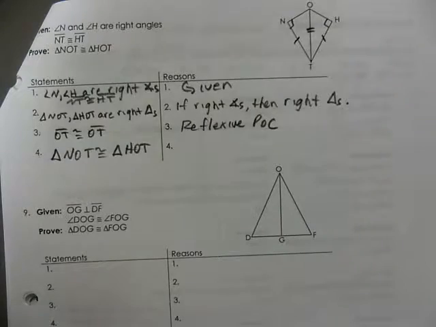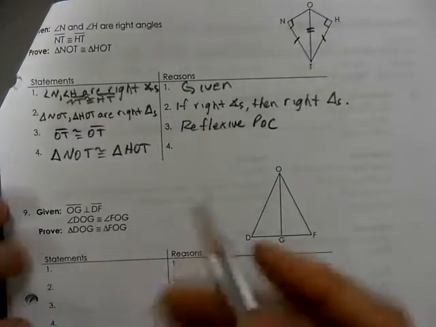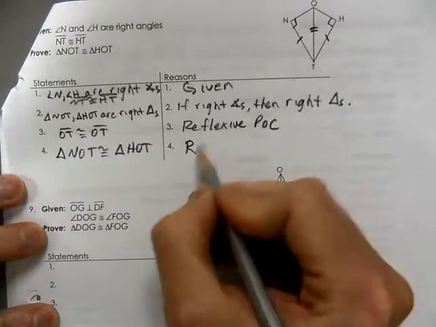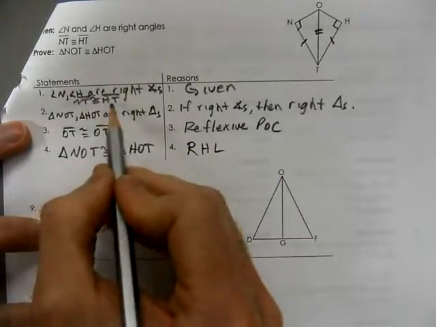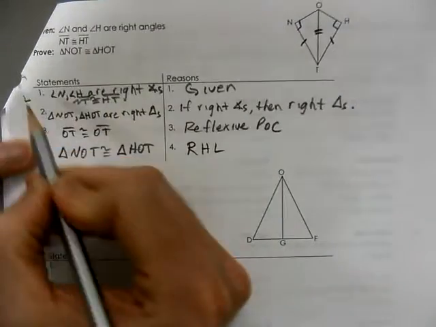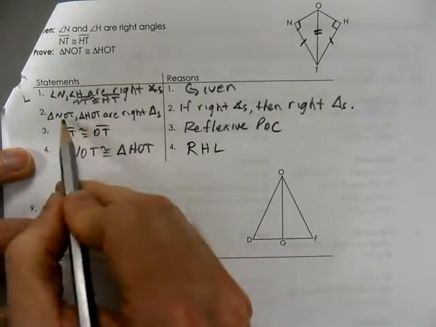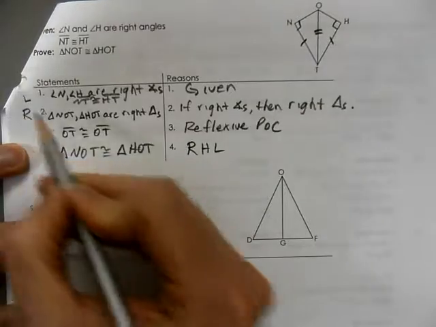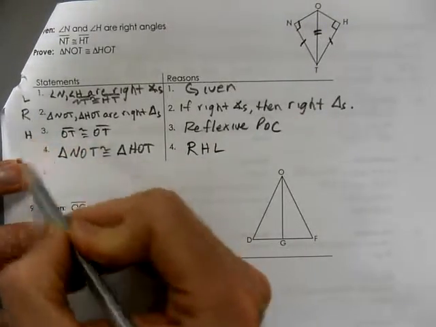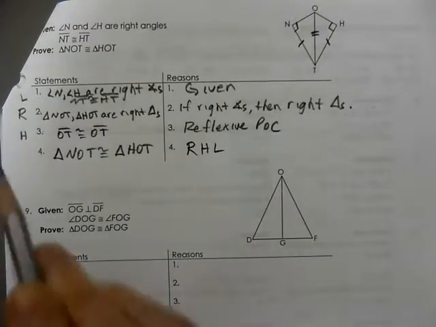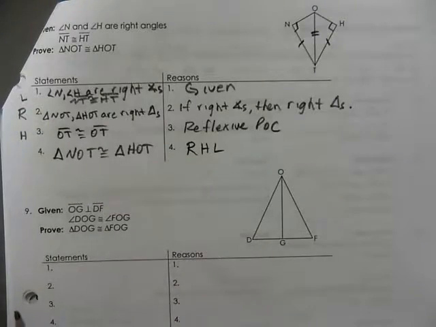What's our reasoning? Right triangles, hypotenuse leg. NT and HT were the legs. The right triangles was the R, and the OTs were the hypotenuse. So it wasn't in order of RHL, but they were all part in there.